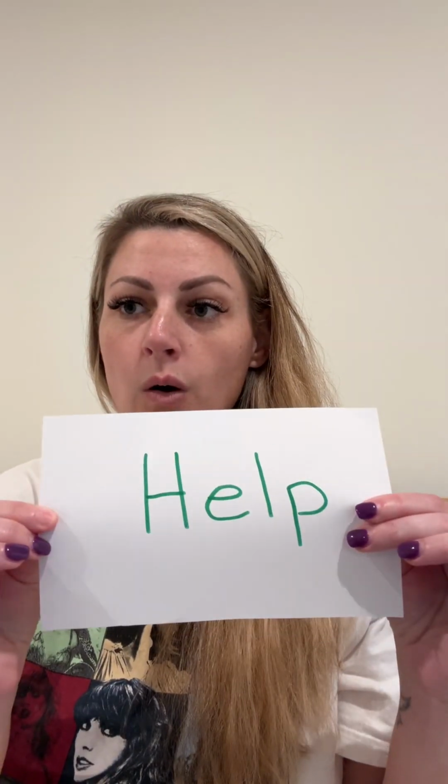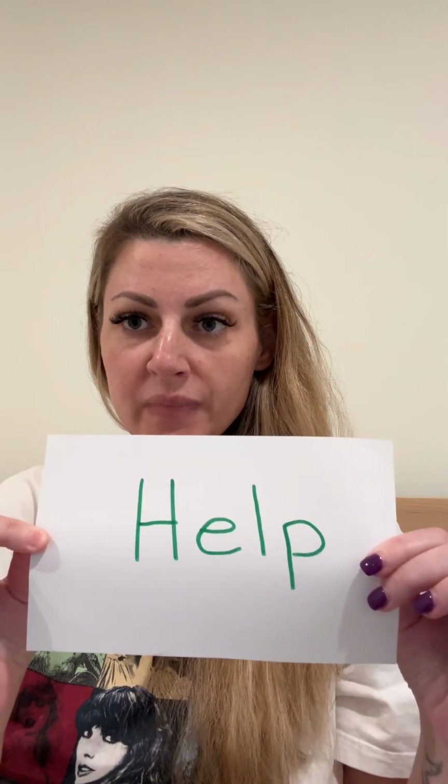So the behaviors we are going to target for skill acquisition, we're going to use functional communication to help Aubrey request help when she is seeking attention. Aubrey will use a verbal or visual prompt, such as saying help or handing over a help card when presented with a task she finds difficult.